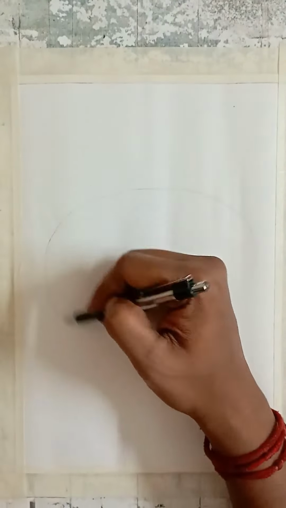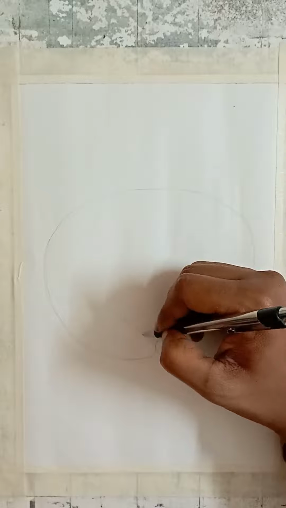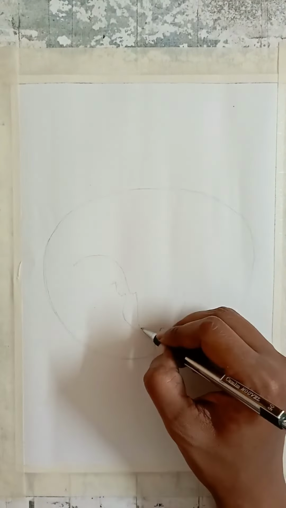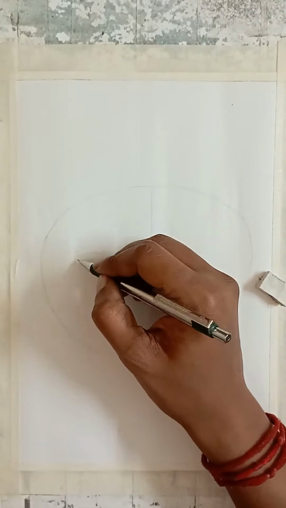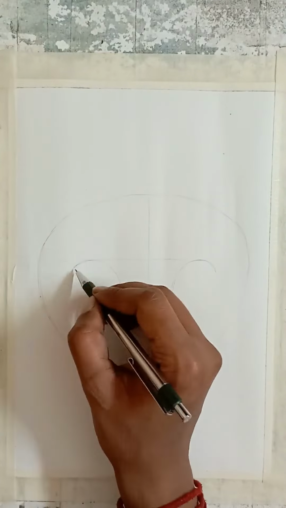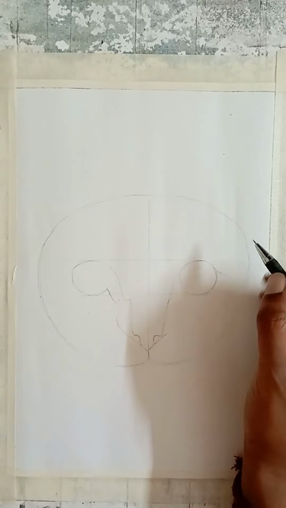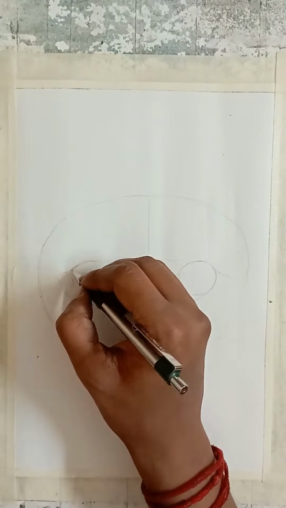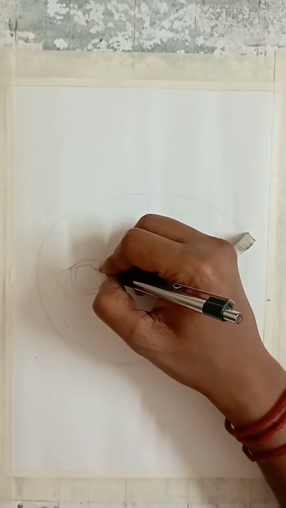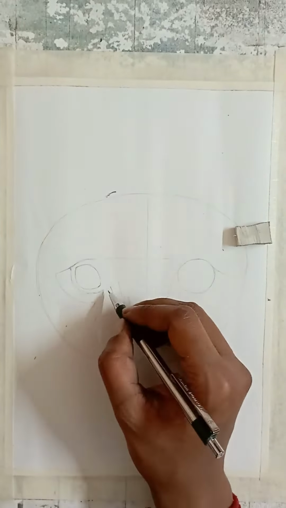So first of all, we are going to draw the basic structure of the cat. So I'm going freehand for this, but see, even when I'm going freehand, I'm still using the guidelines, the T structure. It is very important that you know how to use the T structure.